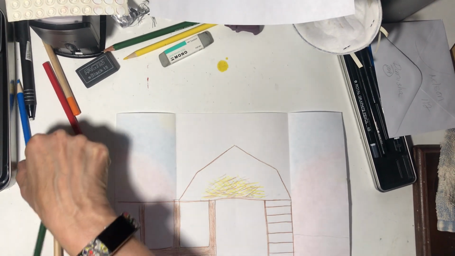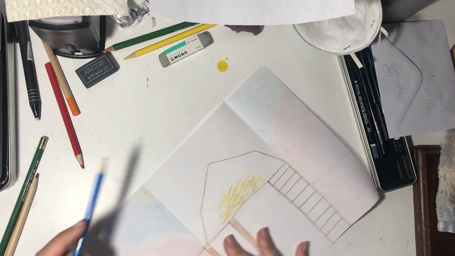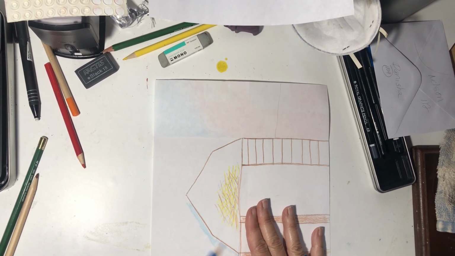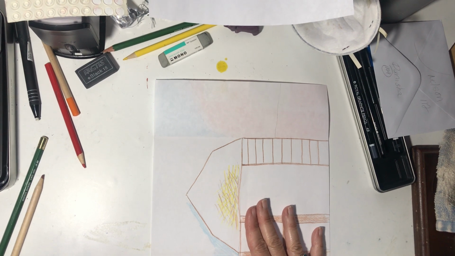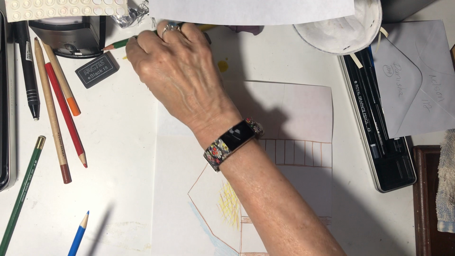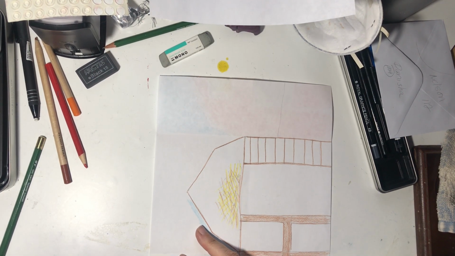Okay, so then what we could do is color this blue. Now, where was that sun? Do you remember where the sun was? The sun was over here, so let's make sure we don't cover the sun.